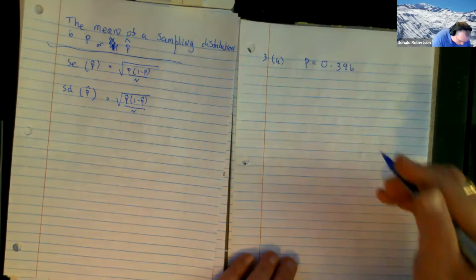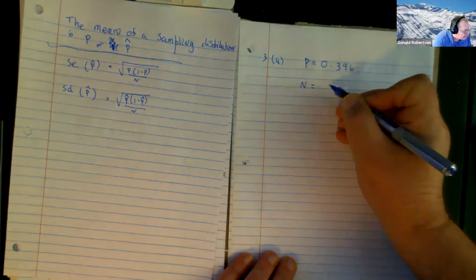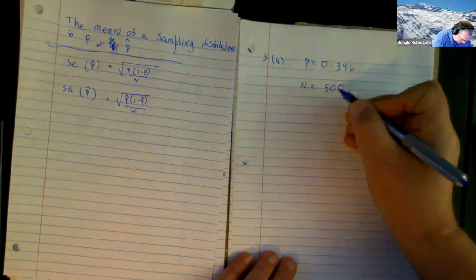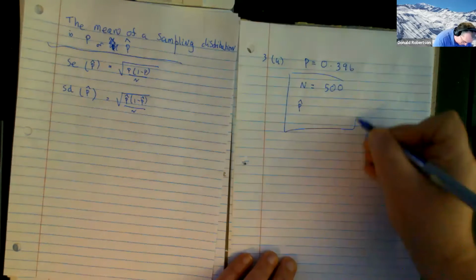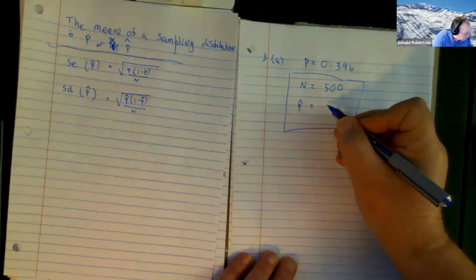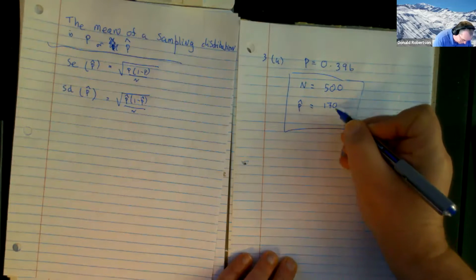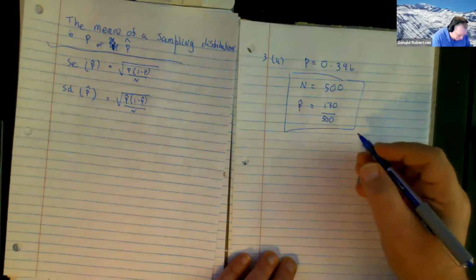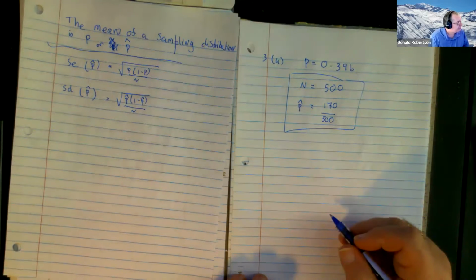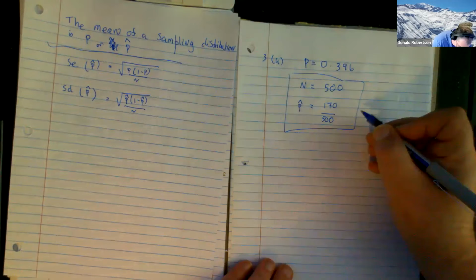So they take a random sample of 500 and they find that 170 out of 500 are obese, and that ends up being their answer.